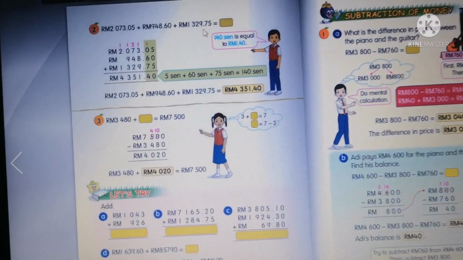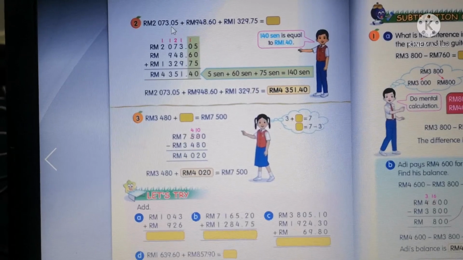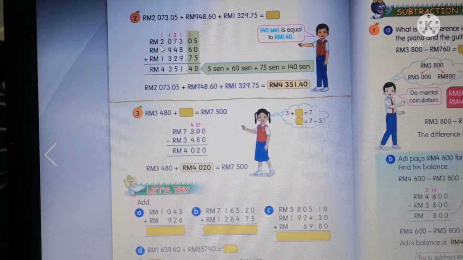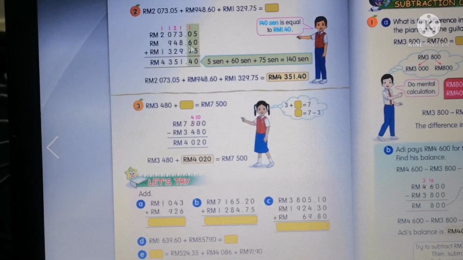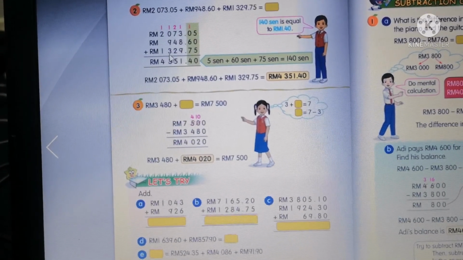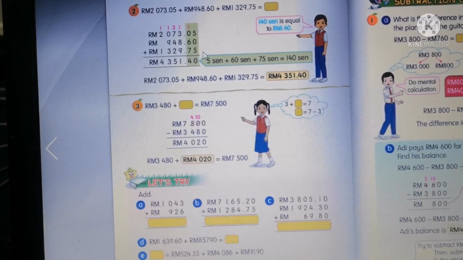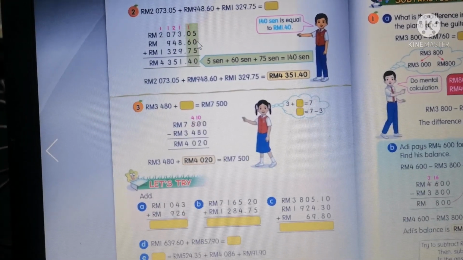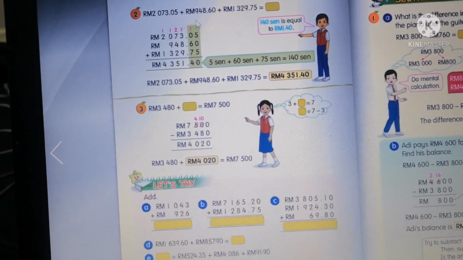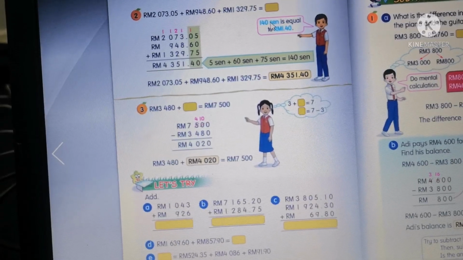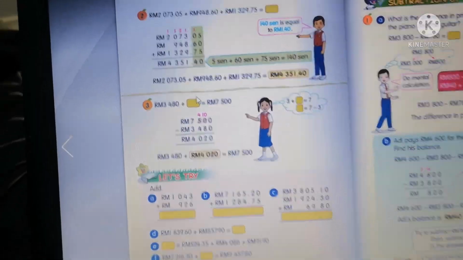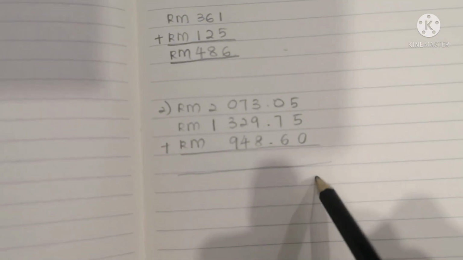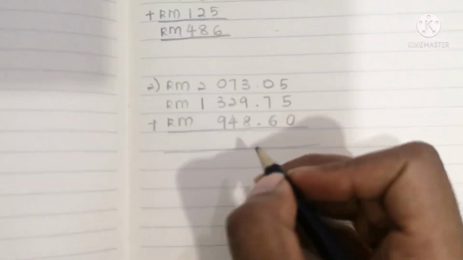Tapi dekat sini, if you look at here, they write it according to the order, which is 2073 ringgit 5 cent first, and 948 ringgit 60 cent here, and 1329 ringgit 75 cent here. They just write it exactly like how they wrote it up here. But if you cannot make it like this, kamu boleh tulis macam sini. Okay, so now we are going to solve the problem.